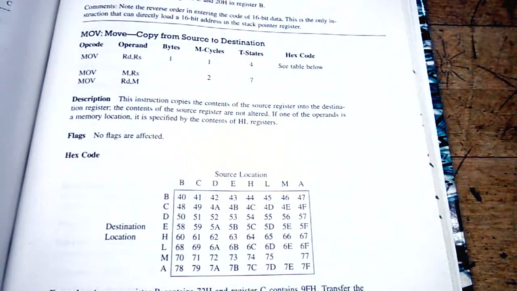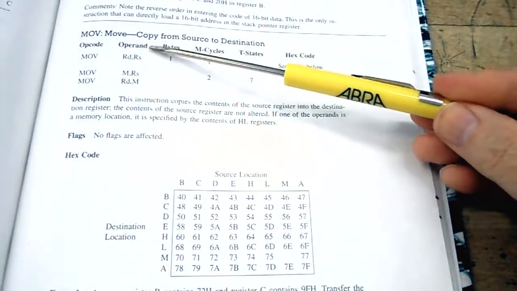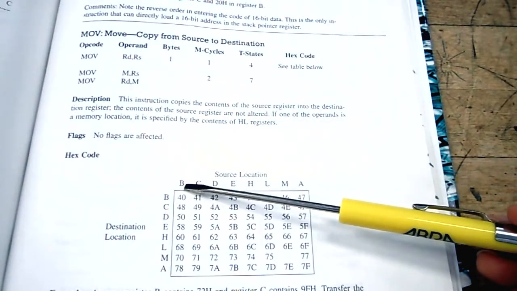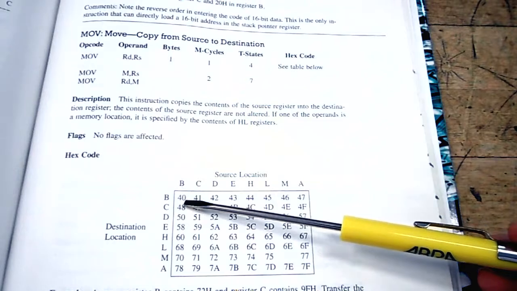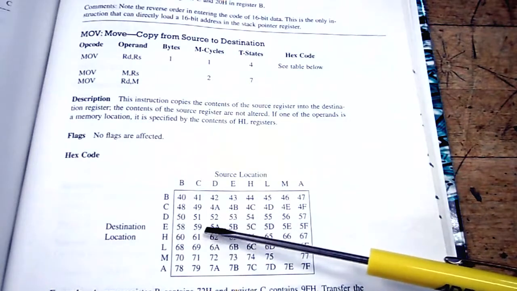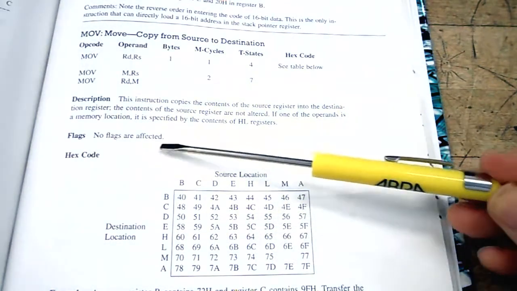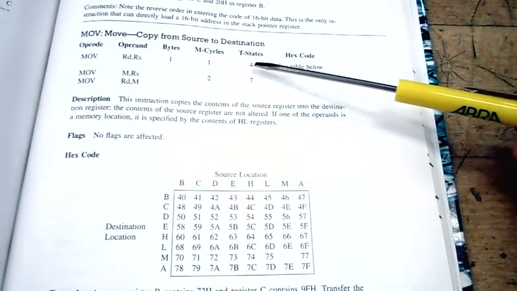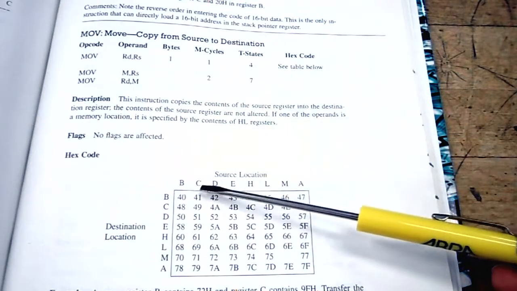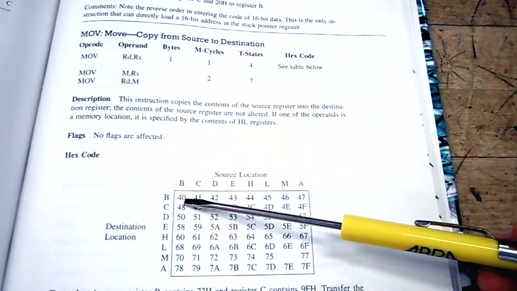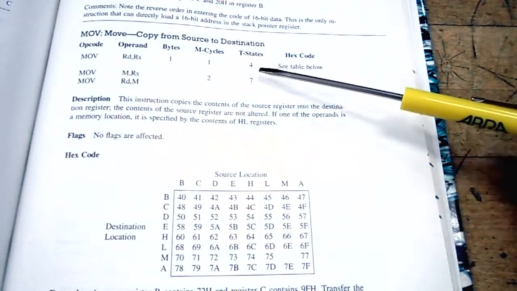So I just want to refer you back to page 757 of your textbook, where we do have the move command, where it says copy from source to destination. You can see there is a move from B into B, and the opcode is 40. There's also a C into C, a D into D, E into E, and so forth. You'll notice no flags are affected. No matter what you do, it's 1 byte, 1 machine cycle, and 4 T-states. So moving B into B has the same effect as a no operation command. It just wastes 4 T-states.